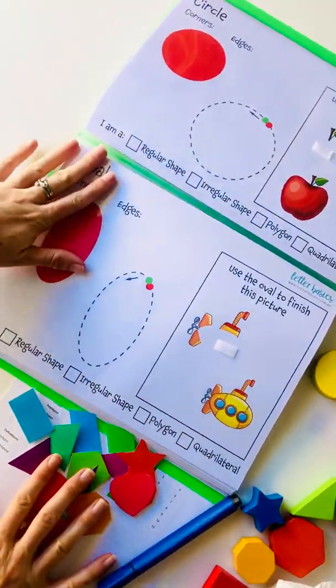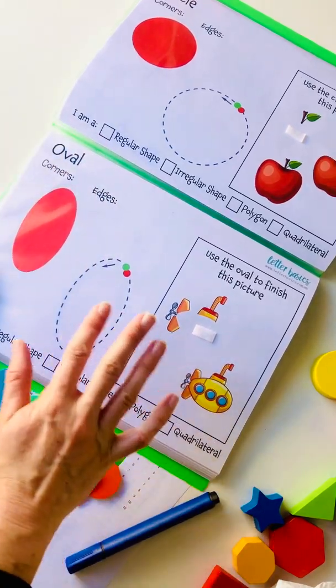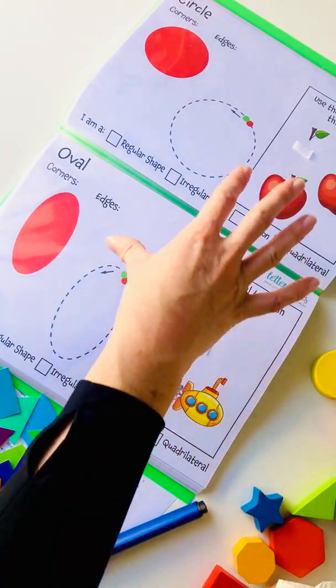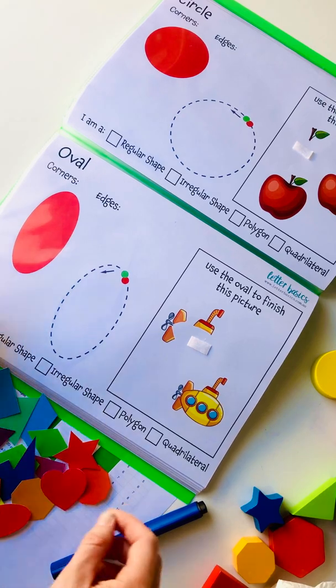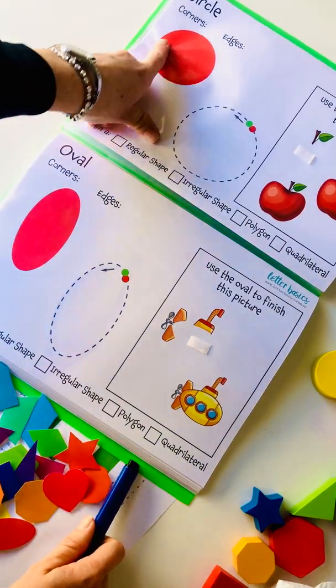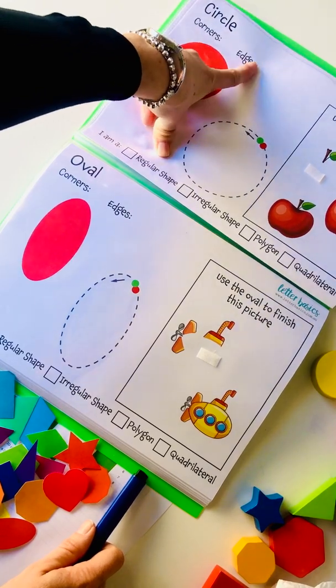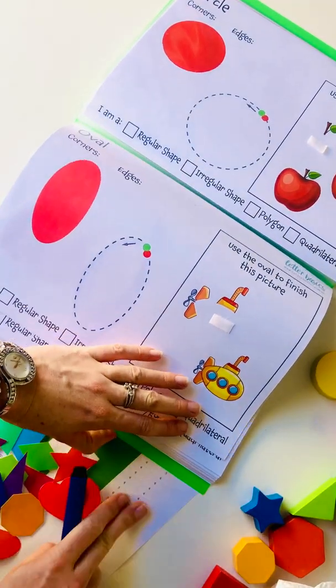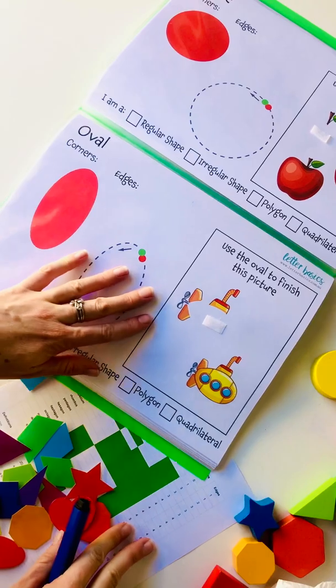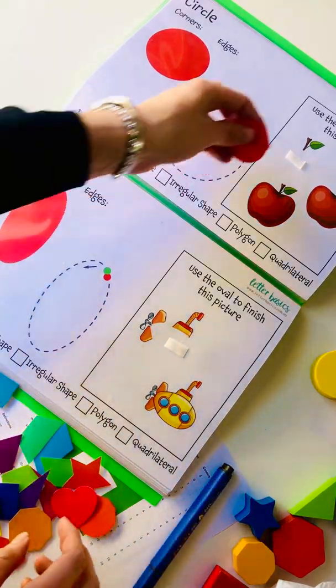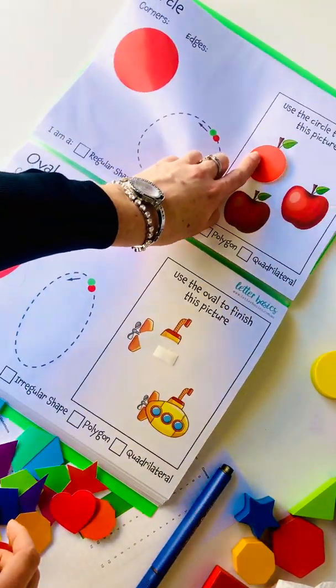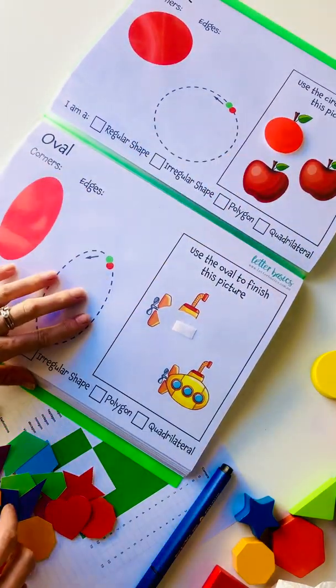All right, this one, especially if your little ones are younger, I would focus on these first before the others, is just going over the shape, counting the corners and the edges. So no corners, 1 edge. Again, you've got that here if you need to check. We are going to stick our red circle there to finish the picture and make an apple.